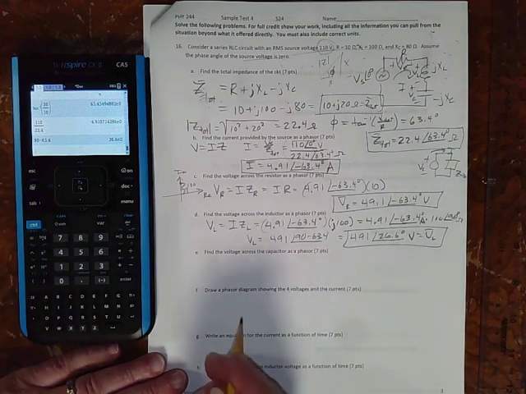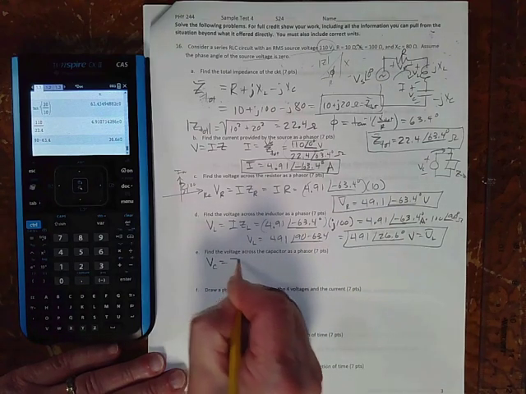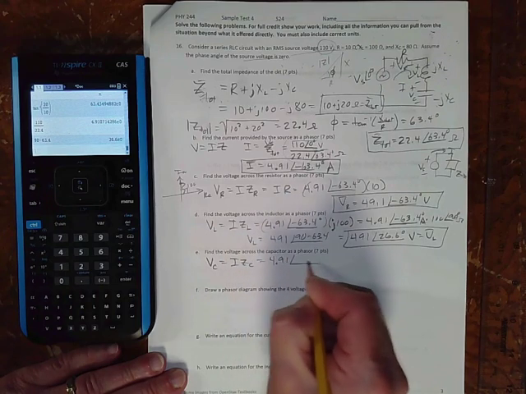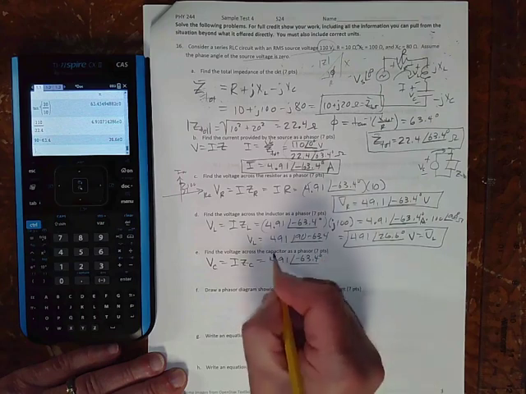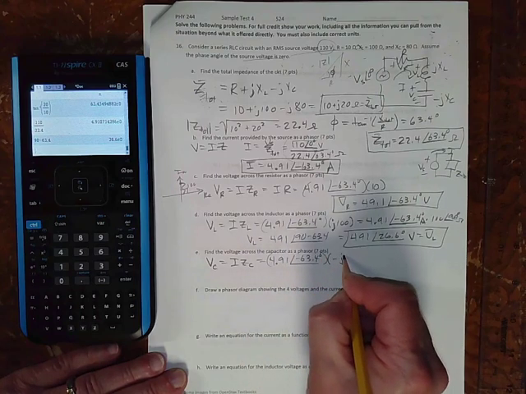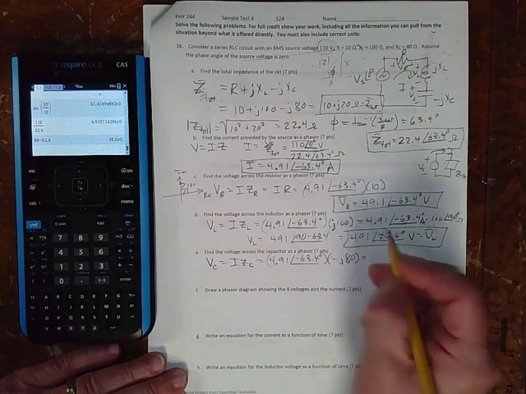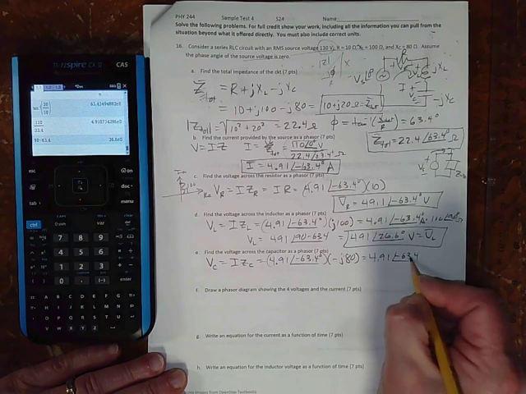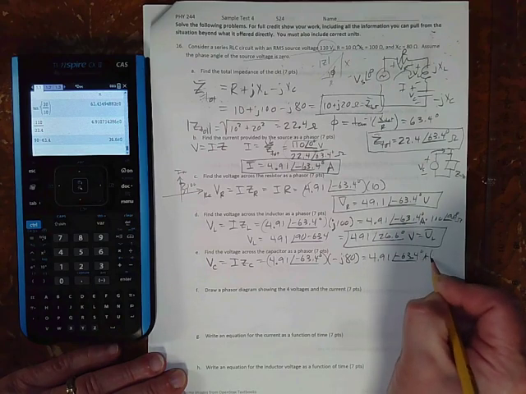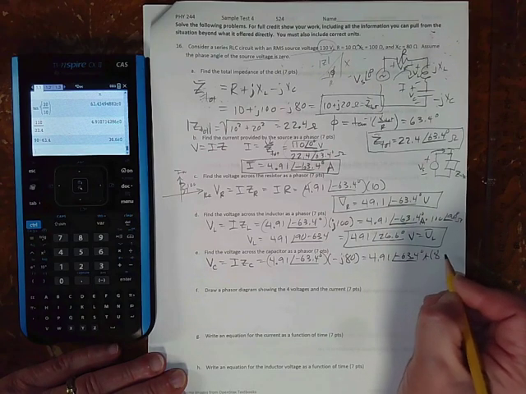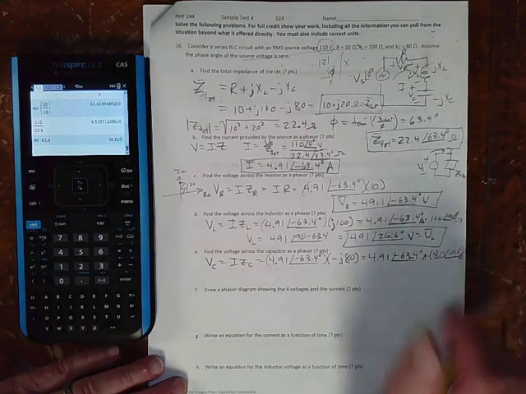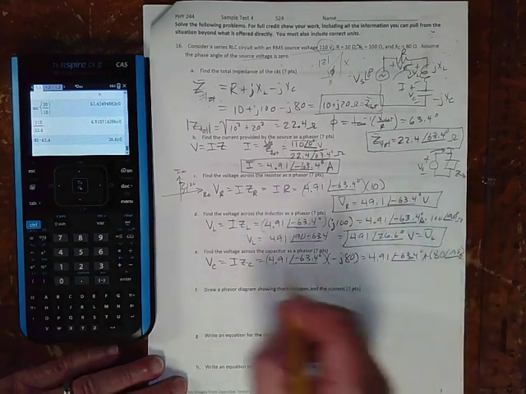Okay, voltage across the capacitor. Same story: V sub C equals I times Z sub C. The current is 4.91 at an angle of negative 63.4, same current and everything. Z of the capacitor is negative j80. Again, let's put it in polar form: negative j80 is 80 at an angle of negative 90 degrees, in ohms.